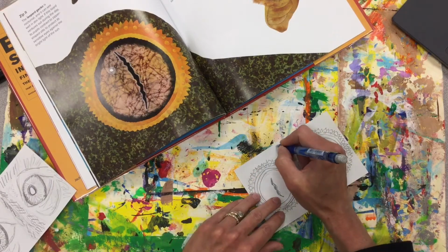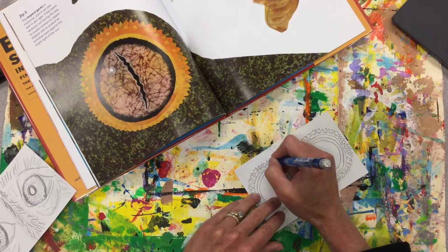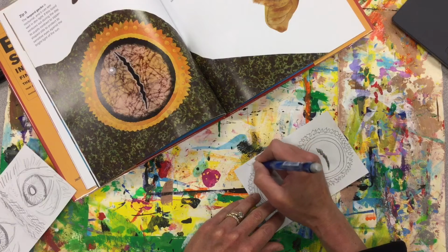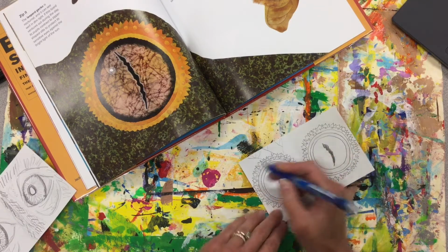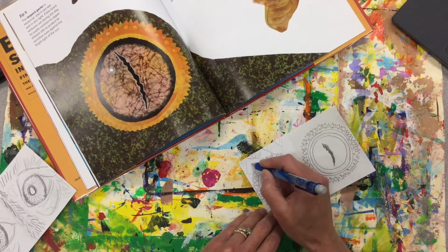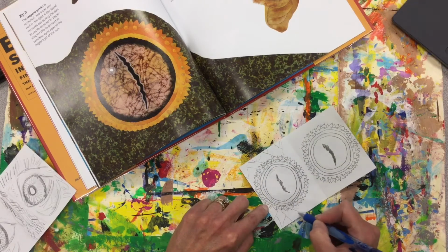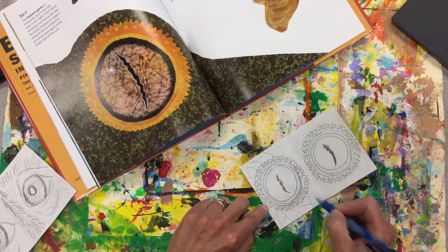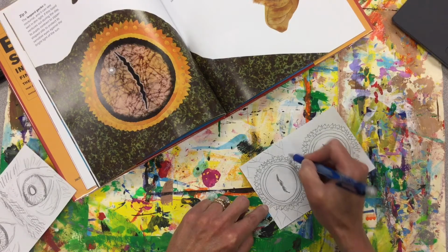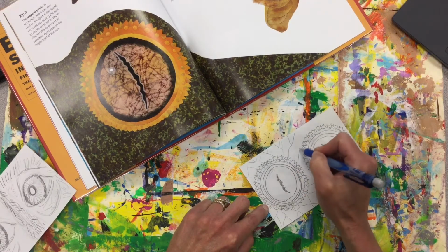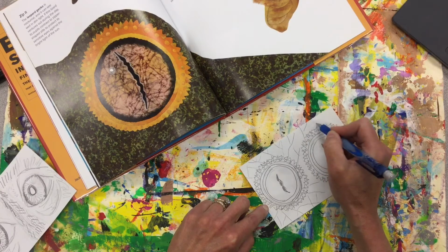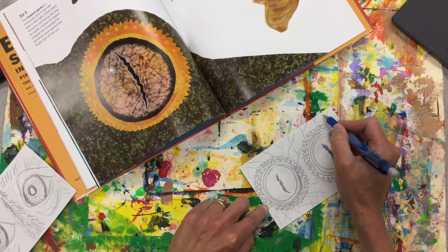I think it would just be scales, so I can just draw some scaly looking shapes here. If you had a bird, you would think about the feathers.